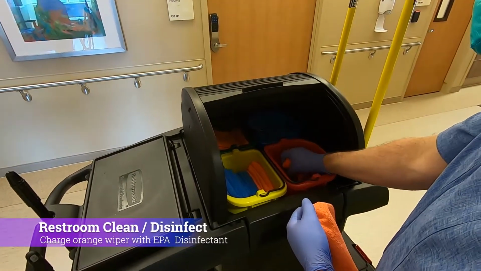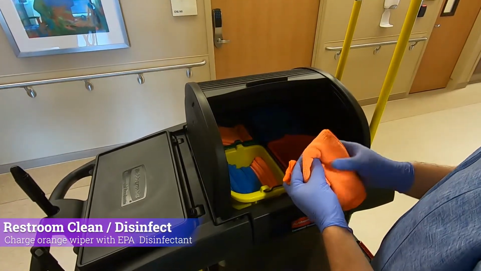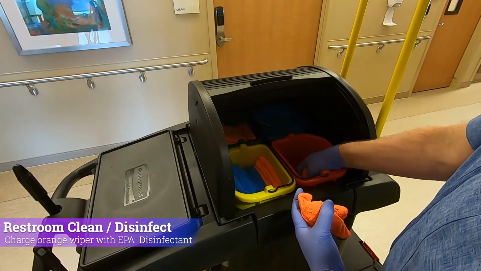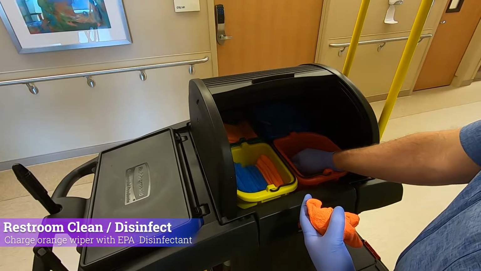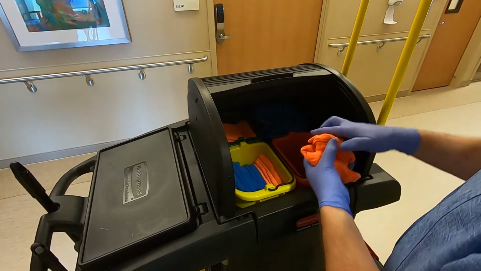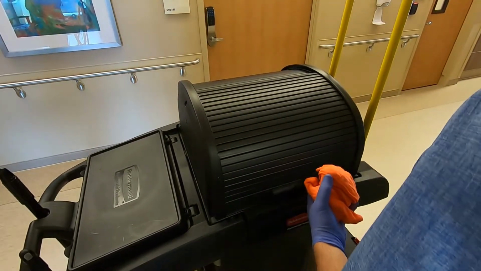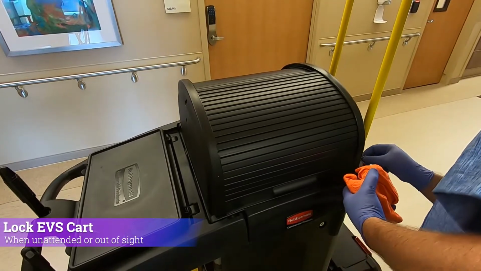The microfiber should be submerged into the disinfectant and lightly squeezed with your hand extended below the rim of the red bucket to express the disinfectant from the towel. Our towels should be completely saturated and expressed until there is no dripping. It is very important that we always leave our cart locked and secure when not within eyesight.